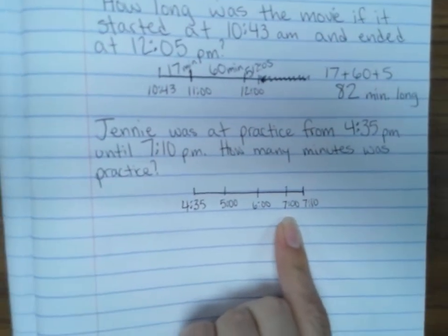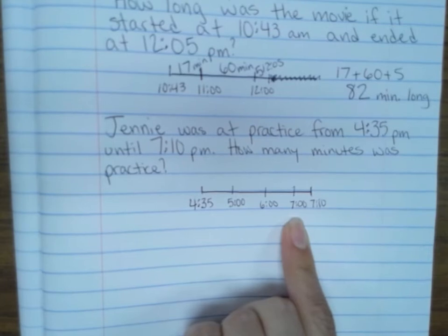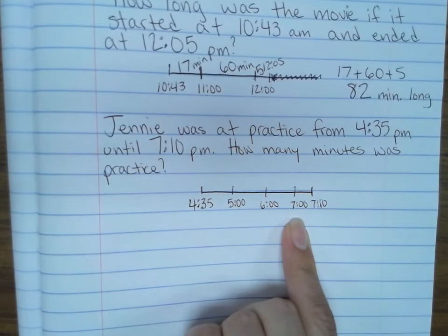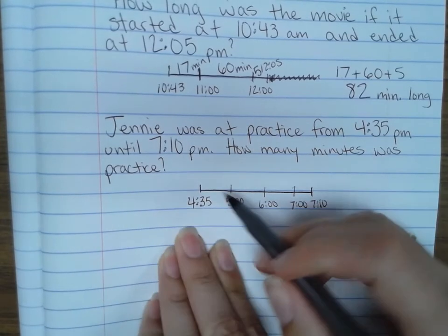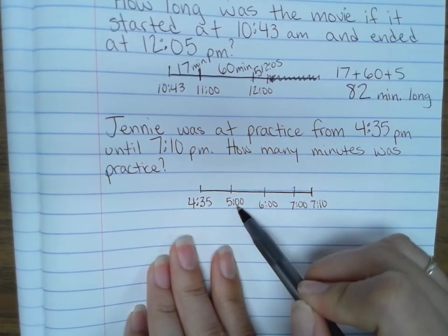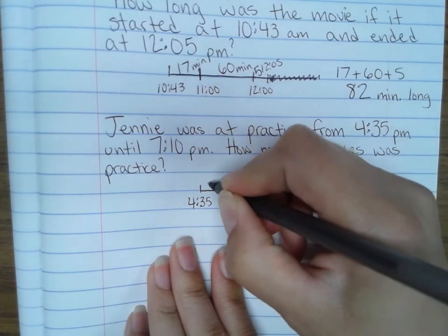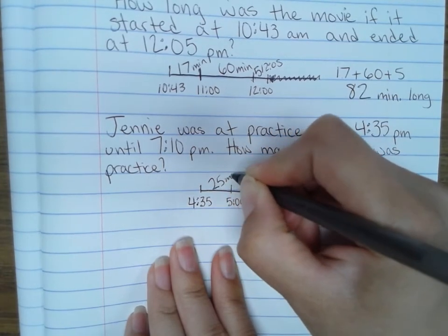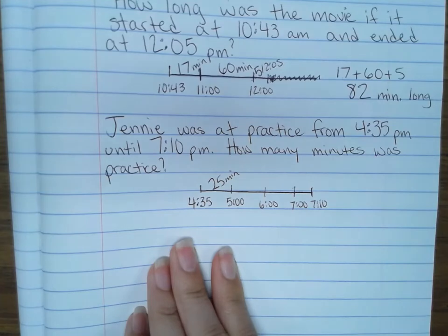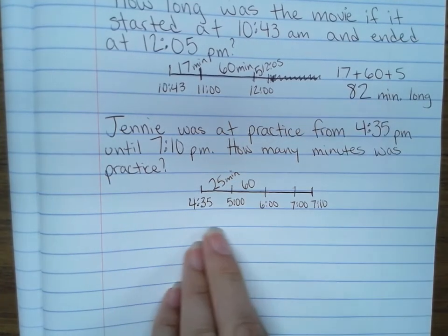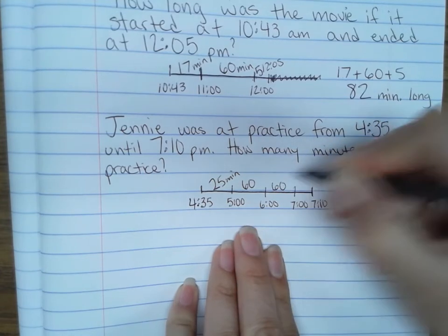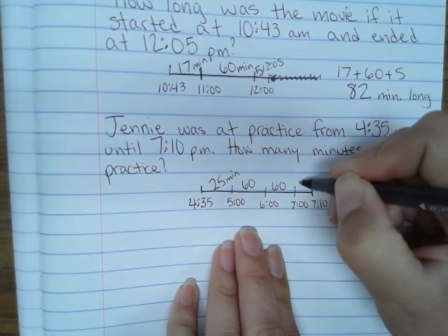Let's see, make that a little clearer. There, hopefully that's a little bit more clear. Okay, so from 4:35 to 5 o'clock, that was 25 minutes. Between 5 and 6 o'clock, that's 60 minutes because that was an hour. Here was another 60 minutes. Then between 7 and 7:10 is 10 minutes.